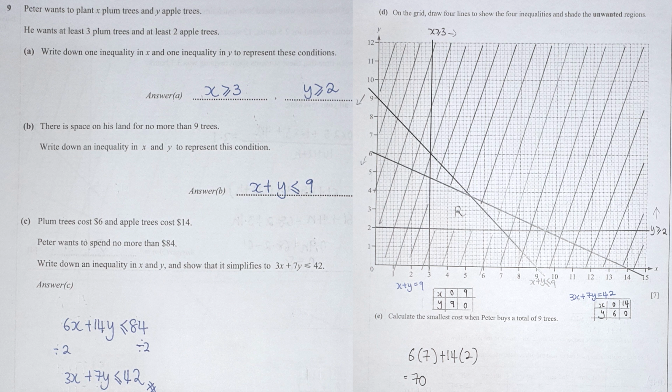So as per usual, in section D, I first draw down the horizontal and vertical lines. After that, I label an arrow over there. So from these two lines, I already know that it is referring to the big rectangle at the right hand corner. Then for the other two lines, you are required to set down random points to be able to plot them out.